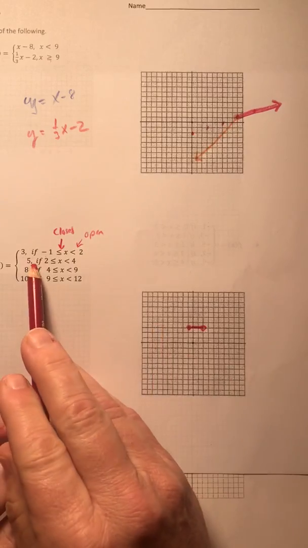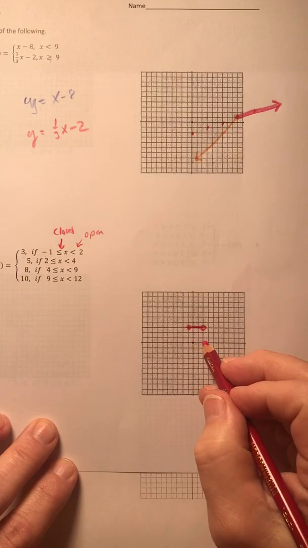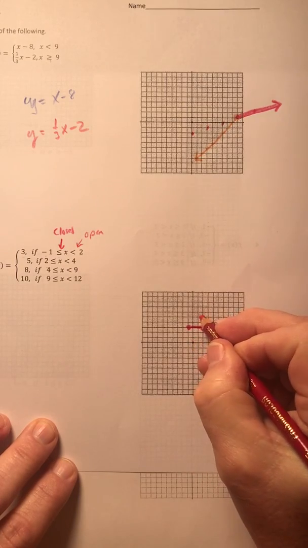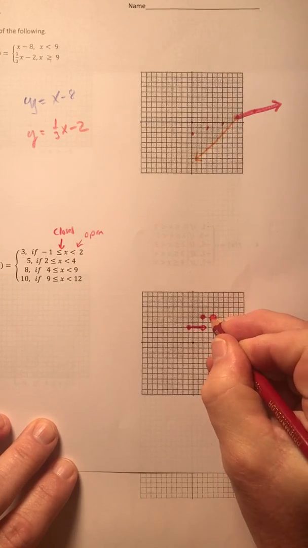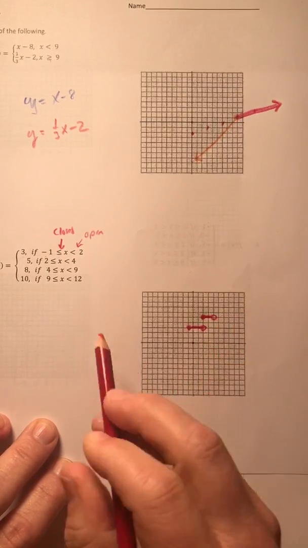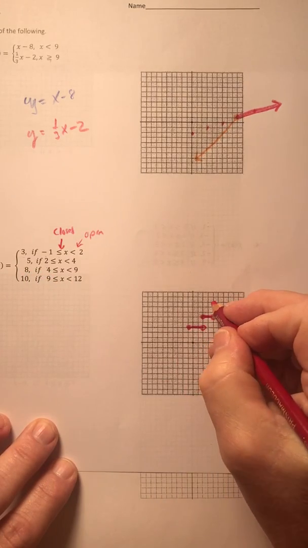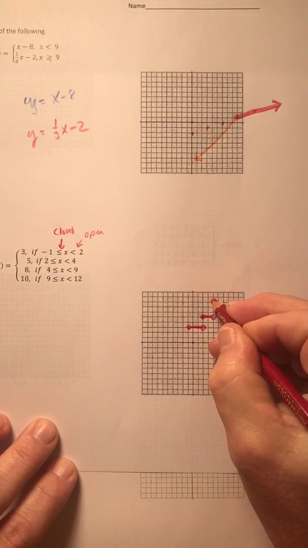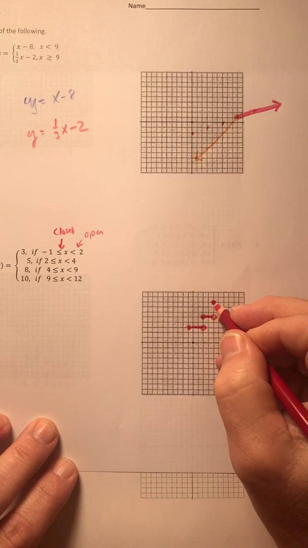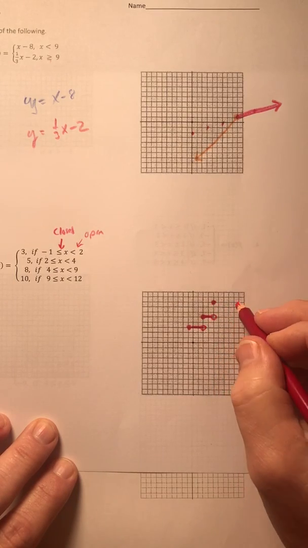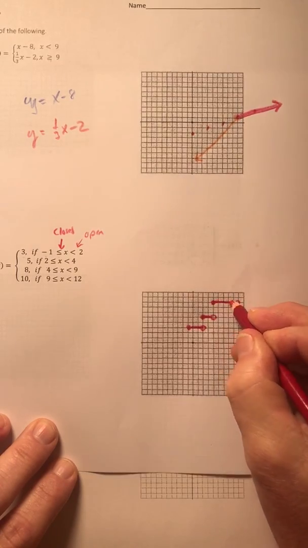Alright, and then 5, so now we got to go to 2, 5, so 2, 5, closed circle, and then 4, 5, open circle, and connect. Alright, and then we go to 4, 8, so 4, 8, closed circle, and then 9, 8, open circle, and then connect.